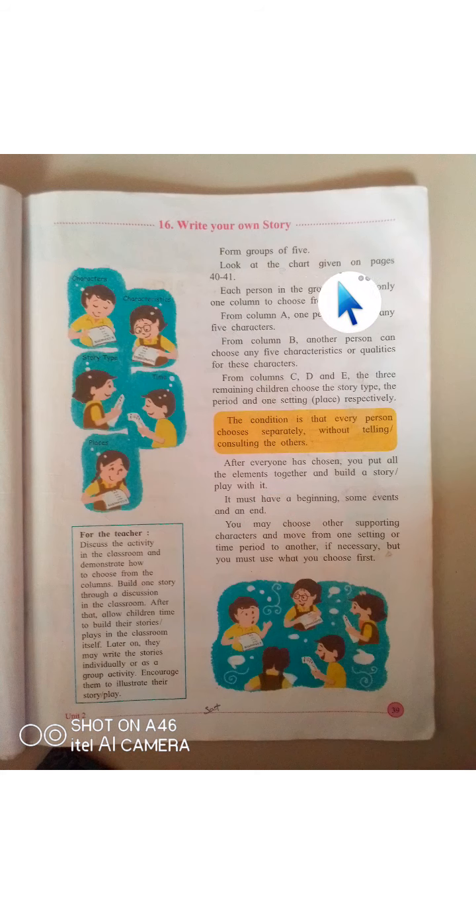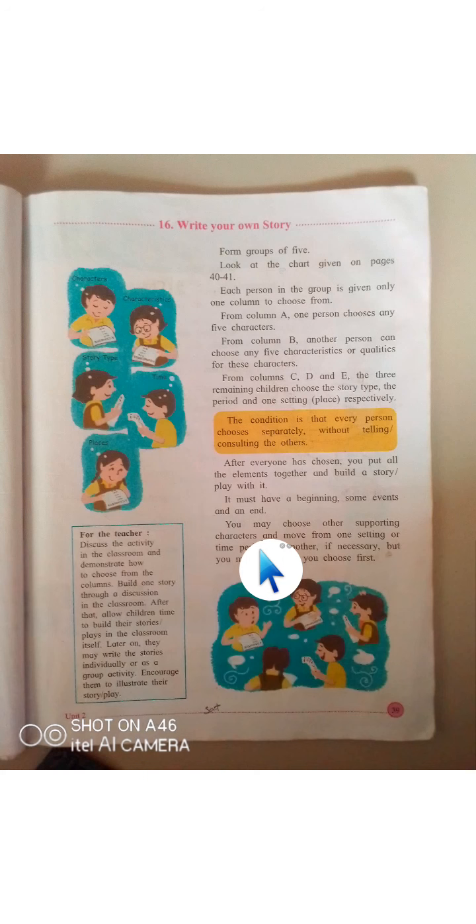Form a group of 5. So this is activity based. So there will be no homework, and we can't do it because we are not in physical school. So form groups of 5. Look at the chart given on pages 40 and 41. Okay, so these are the charts we are going to see.